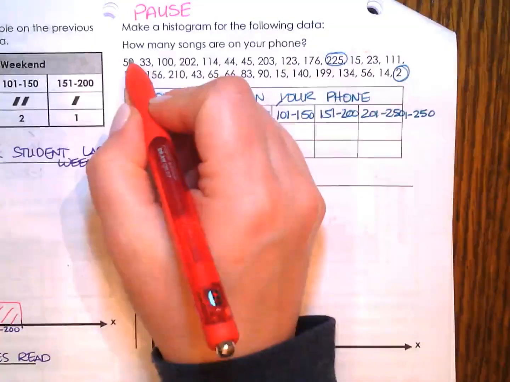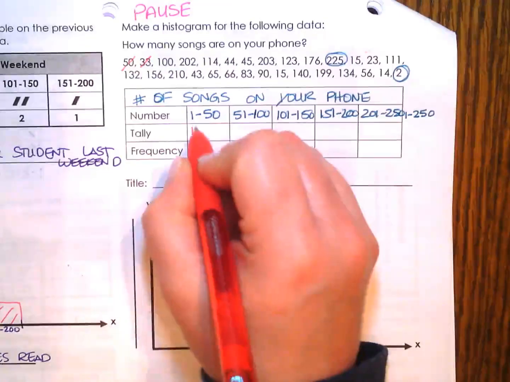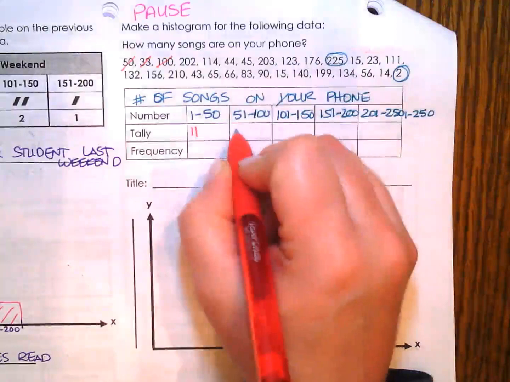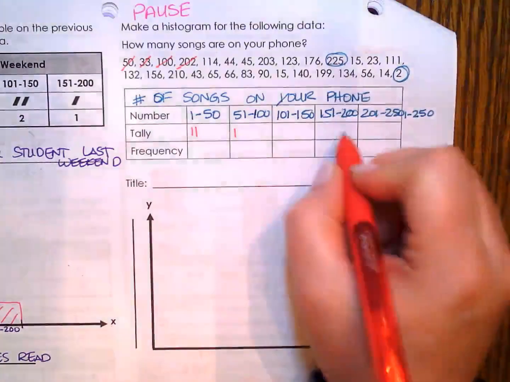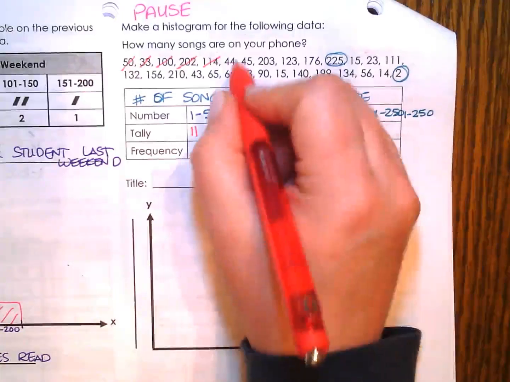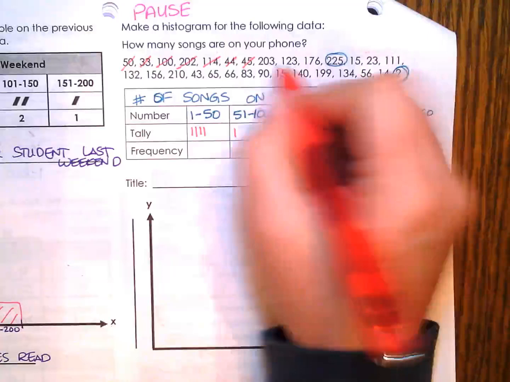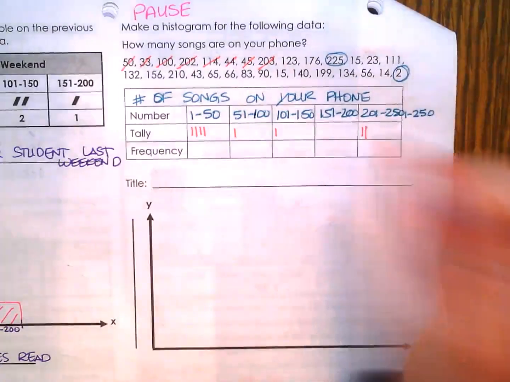So what we're going to do is go one number at a time. 50 goes in this category, and 33. 100 falls in this range. 202 is going to be over here. 114. And you know me, there's a good chance I'm going to make a mistake here. If you find it, I'm going to put you on my list for Jolly Ranchers when we get back to school.